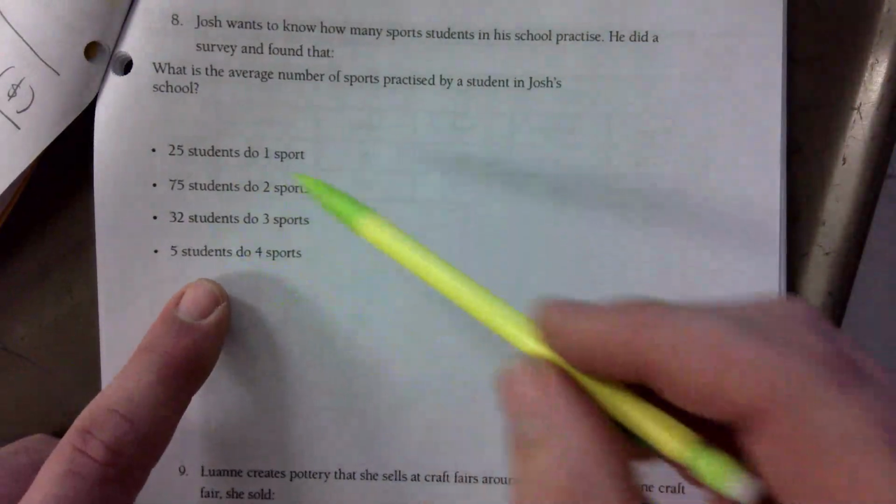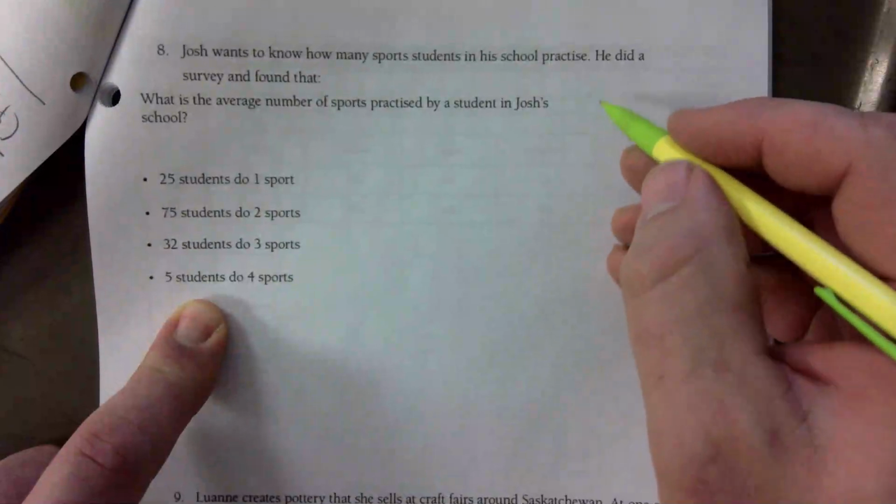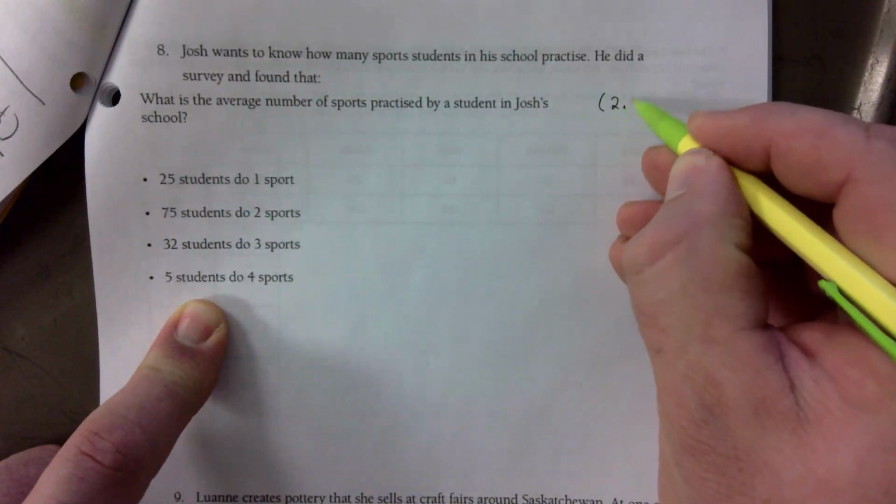Do you want the answers? Maybe I'll just give you the answers so you know you're on the right track. The first one here is 2.12, this one. So if you want to write that down in brackets, 2.12.